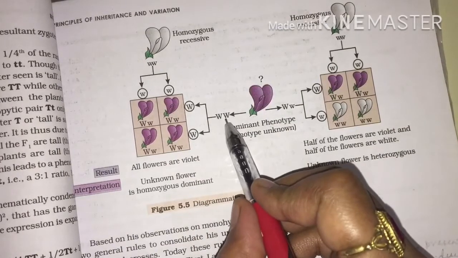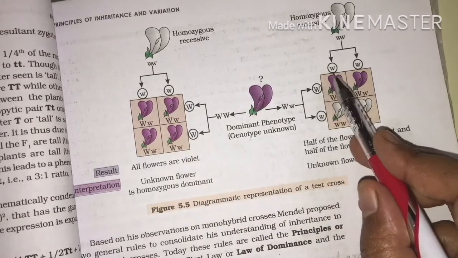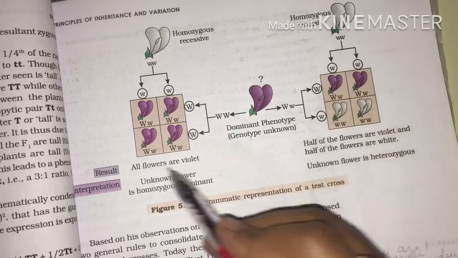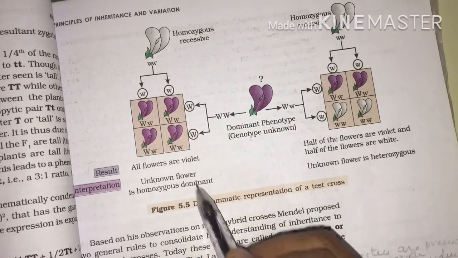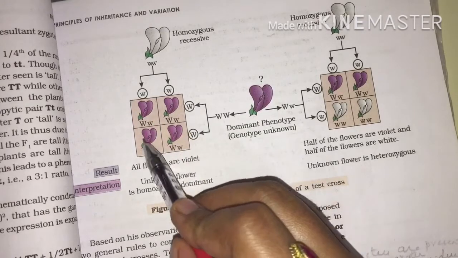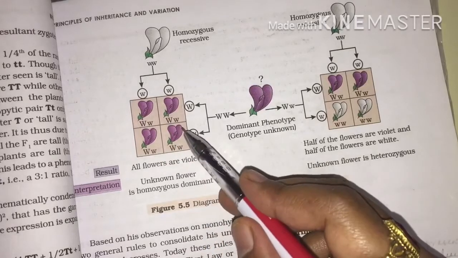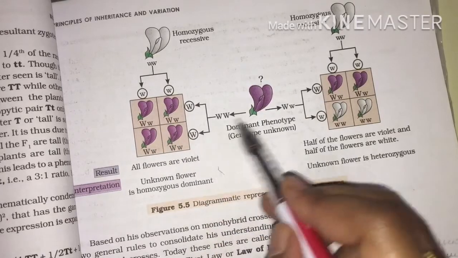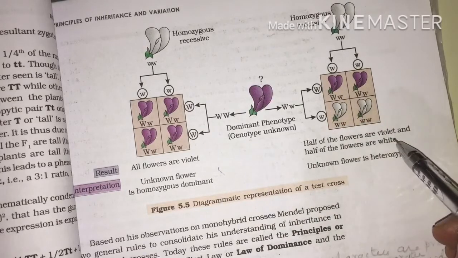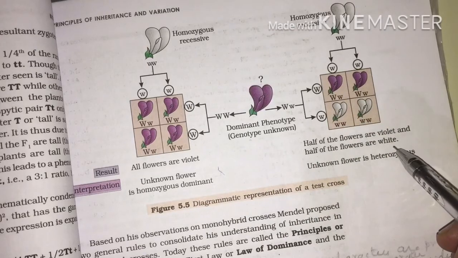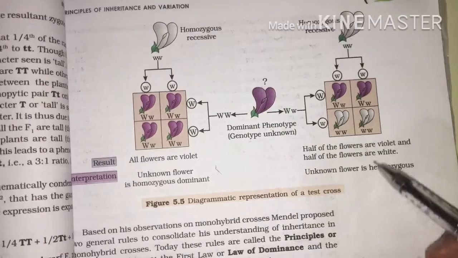They have chosen capital W crossed with the small w, here capital W small w crossed with the small w, and they have got this. All flowers are violet, so the unknown flower is homozygous dominant. If all flowers are of one color, of the dominant type, then the unknown flower is homozygous. If half of the flowers are violet and half are white, then the unknown flower is heterozygous. This is how you have to cross.